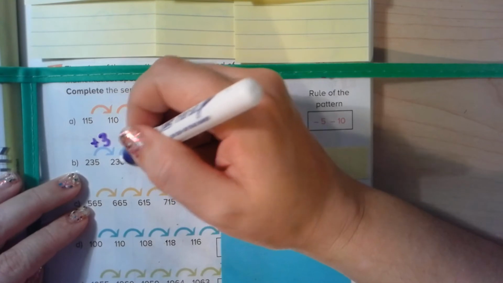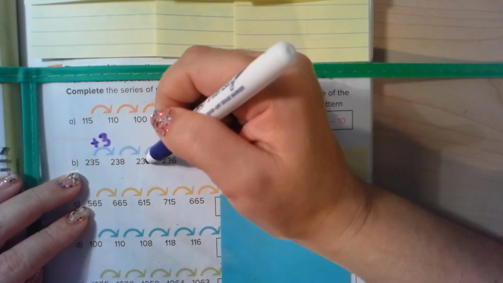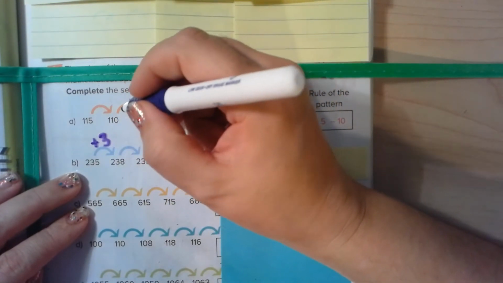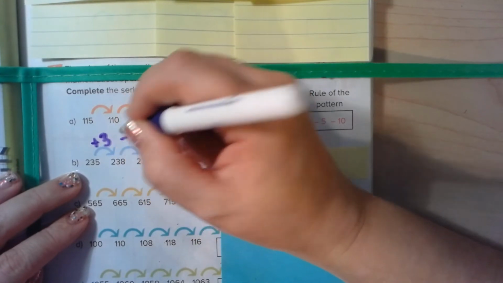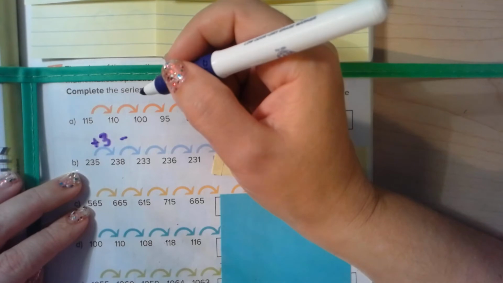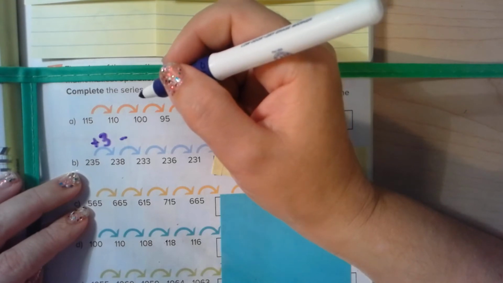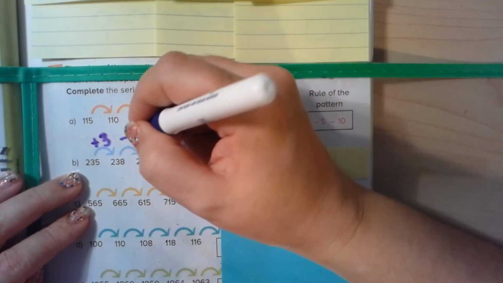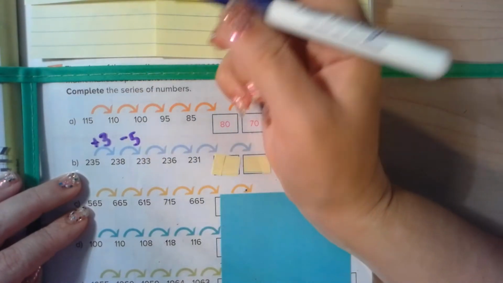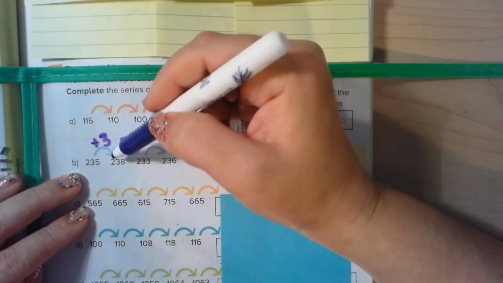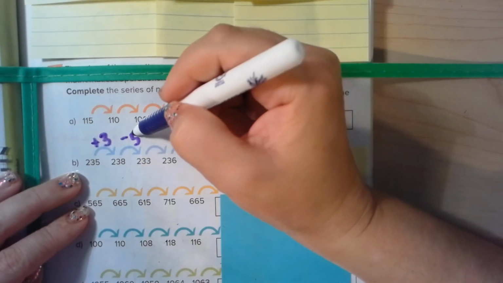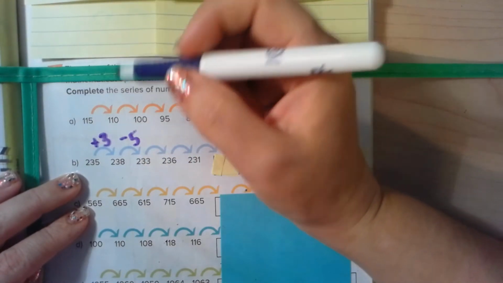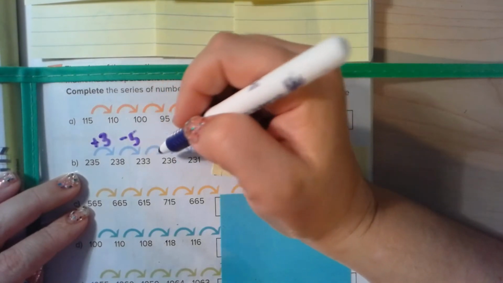Now I'm at 238 and I'm going to 233. Ooh, so if I start at 8 and I go down to 3, I'm subtracting. Does anybody know? 5. Yeah. So the difference from 238 to 233 is a difference of 5. Well, let's go on to the next number.